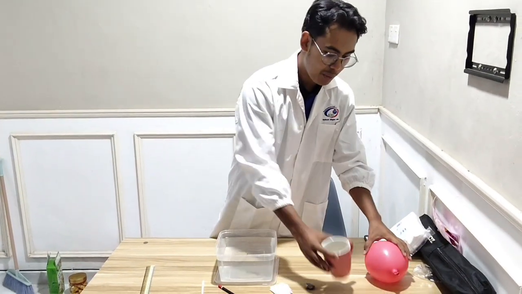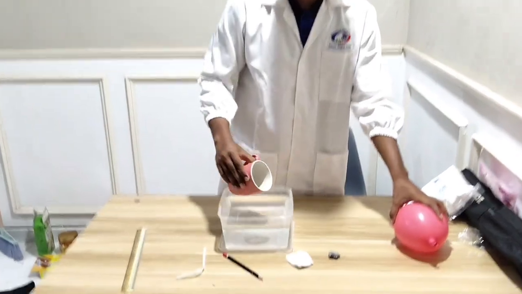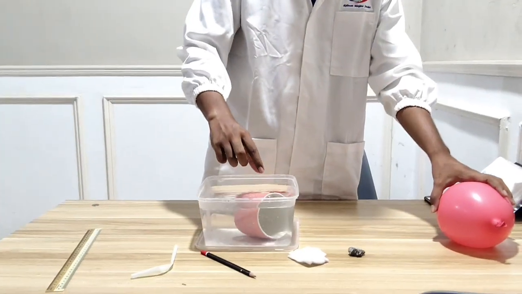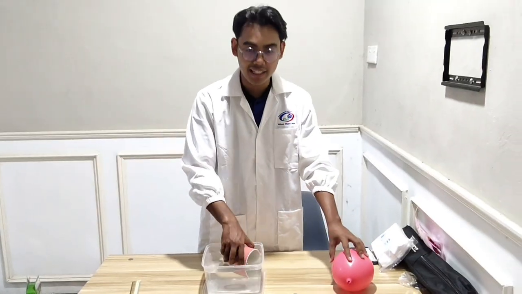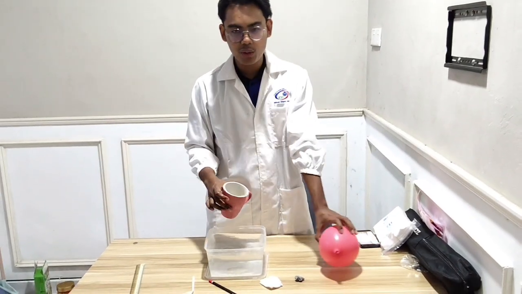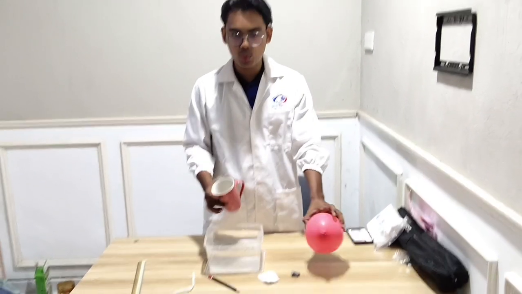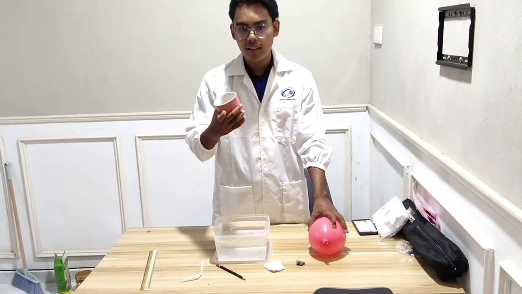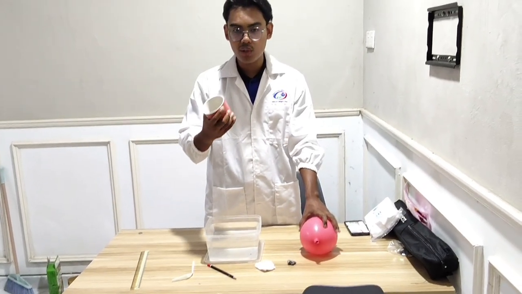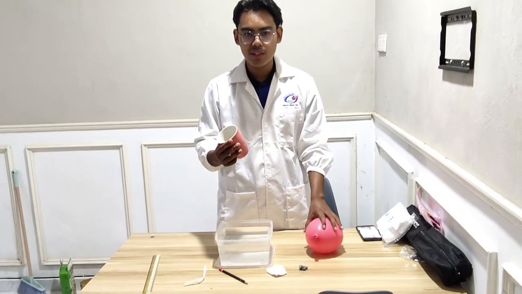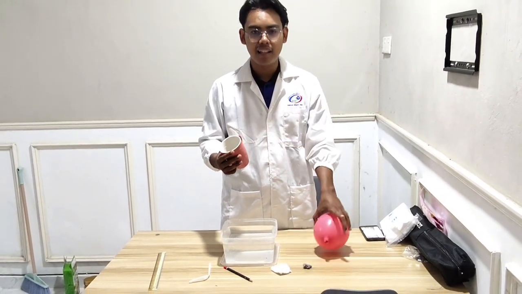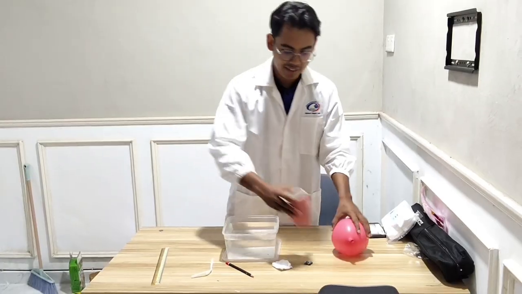So the second one, we will use a glass cup. Oh no! The glass cup is a non-floating object. So guys, before we continue our experiment, remember to use the cup wisely so that the cup will not break, and of course our safety is a must in doing all of the experiment.